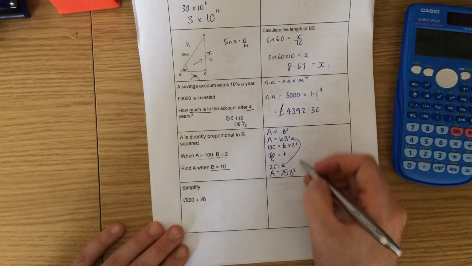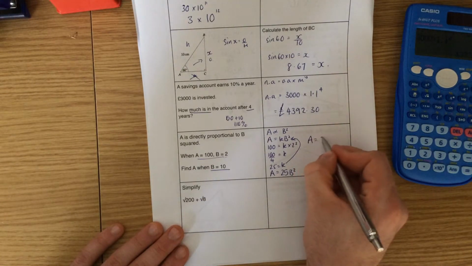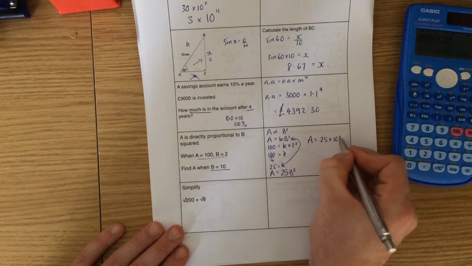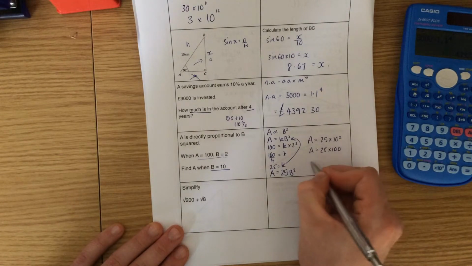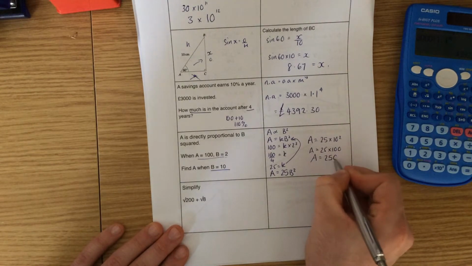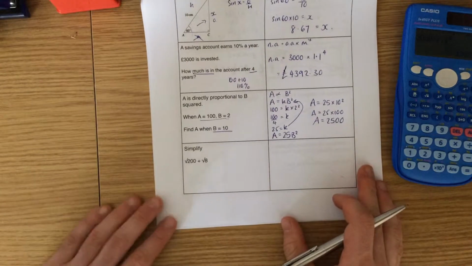Find A when B equals 10. So A equals 25 times 10 squared. So that is 25 times 100. So A equals 2,500.